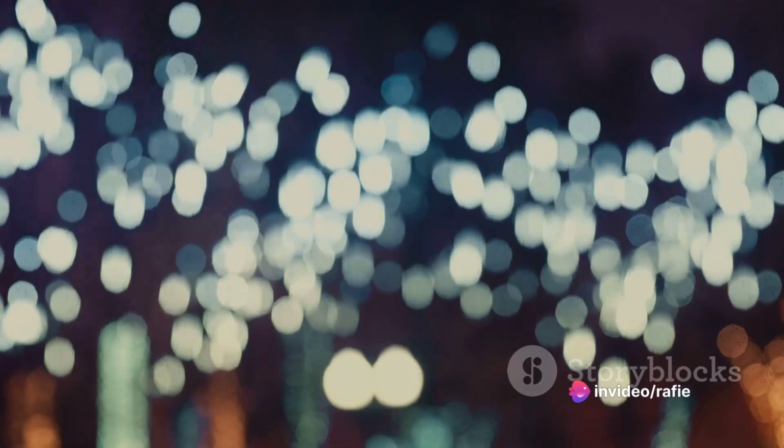It's not just about blurring the background, though. The beauty of bokeh lies in the quality of that blur. A pleasing bokeh effect can transform ordinary background elements into dreamy, abstract shapes of light and color, making the ordinary extraordinary. So next time you pick up your camera, dare to blur. Bokeh can add a whole new layer of beauty to your photography.